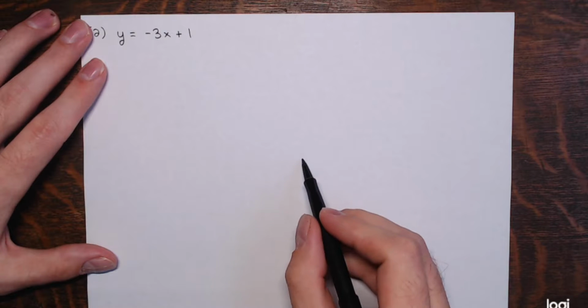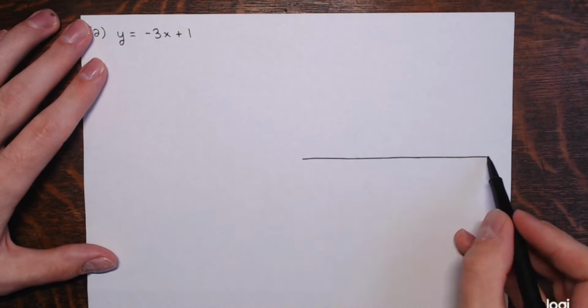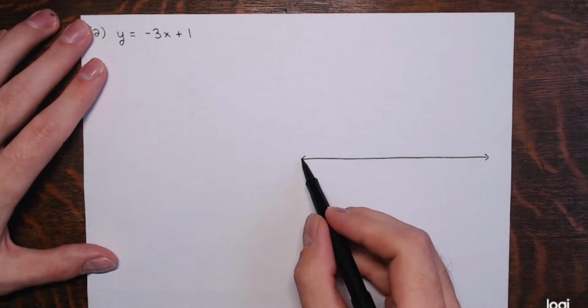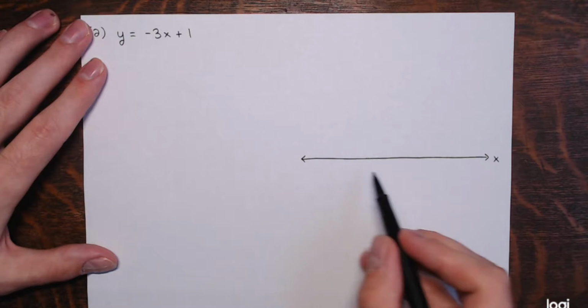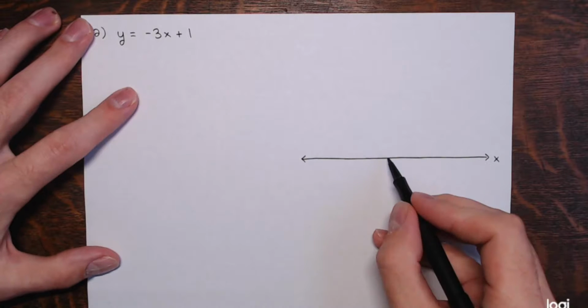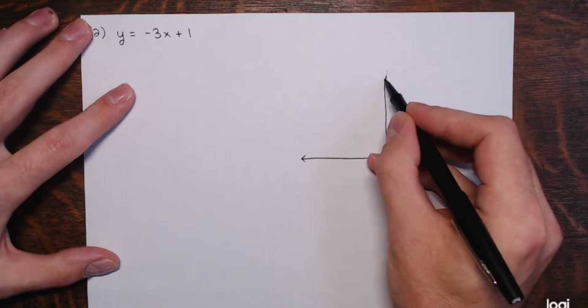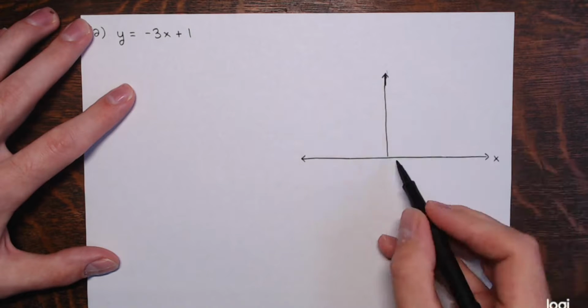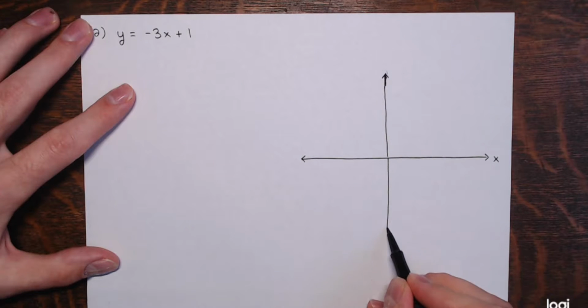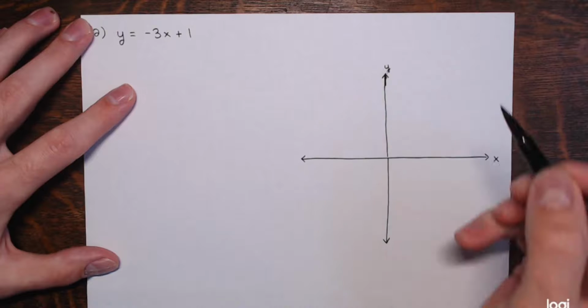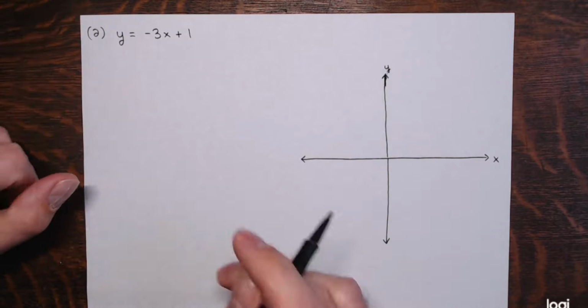All right, so once again, I'll do a little rough sketch of the xy coordinate plane. There's the x-axis, and then perpendicular to this. Oops, sorry, my paper kind of folded on me there. There's the y-axis, and yeah, then we'll make a little table.